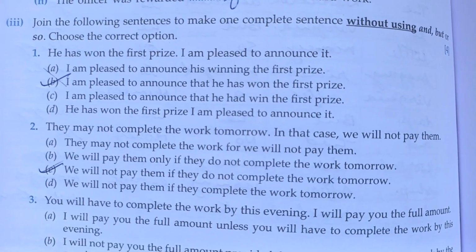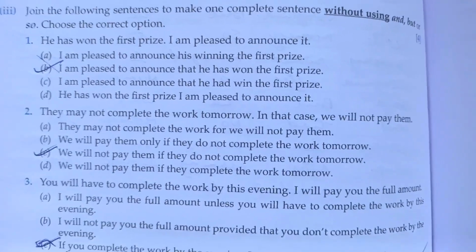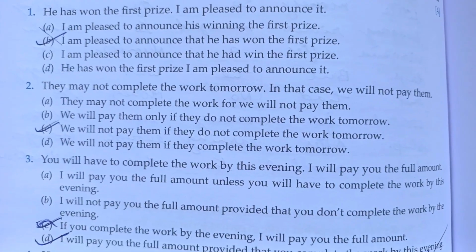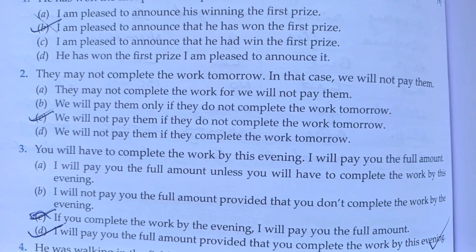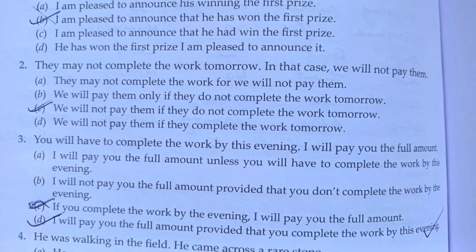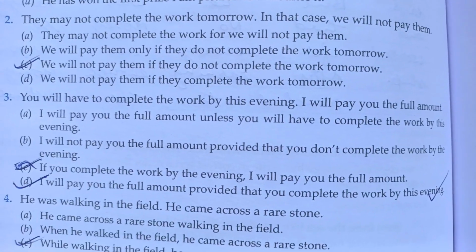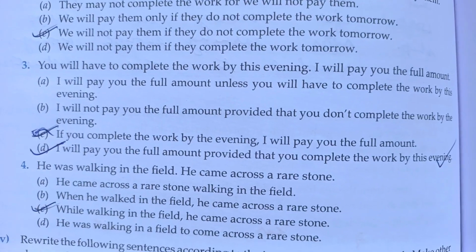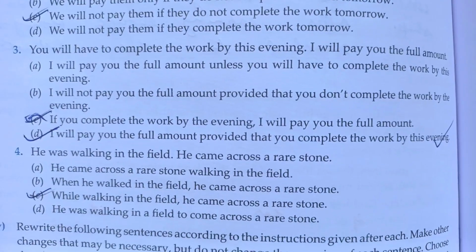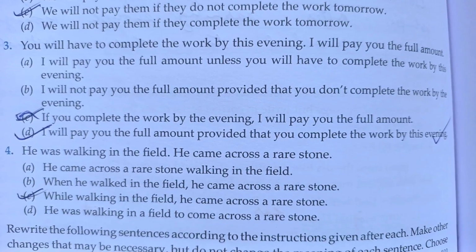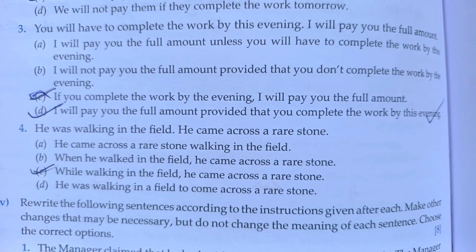Second, they may not complete the work tomorrow. In that case, we will not pay them. So here option C is correct. We will not pay them if they do not complete the work tomorrow. Number 3, you will have to complete the work by this evening. I will pay you the full amount. So here option D is correct. I will pay you the full amount provided that you complete the work by this evening.